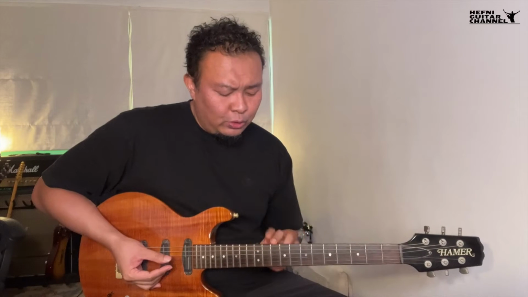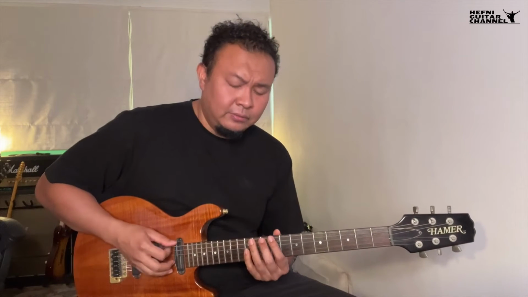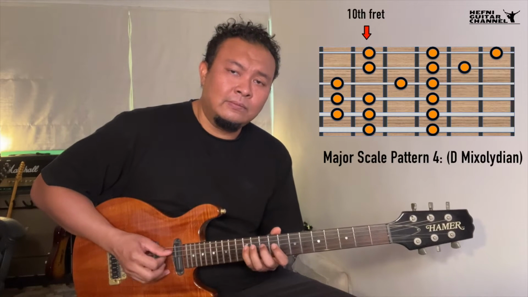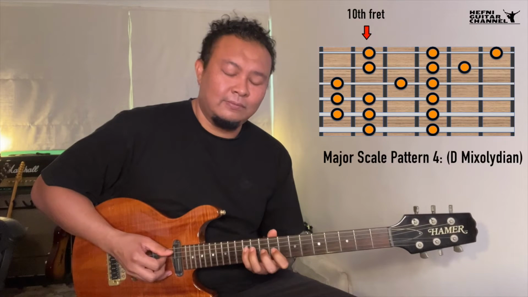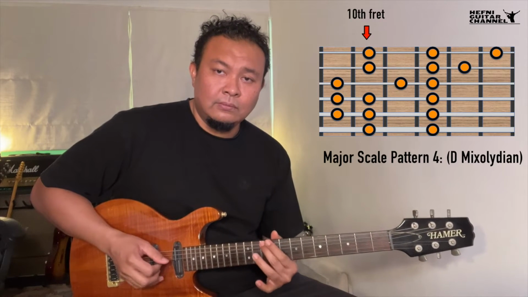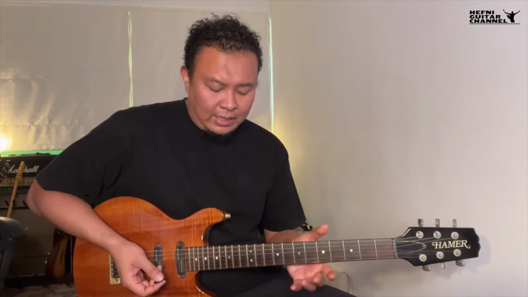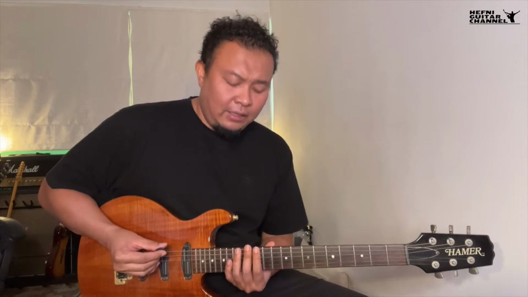We're going to go to the 10th fret, and this is your Mixolydian, D Mixolydian. And lastly, your Aeolian or your natural minor scale, it starts on the 12th fret. E Aeolian or E natural minor goes like this.